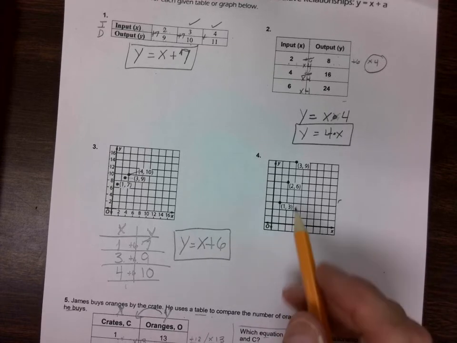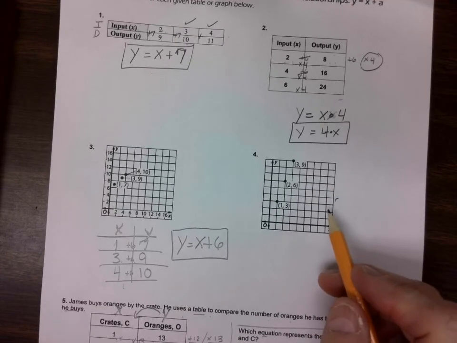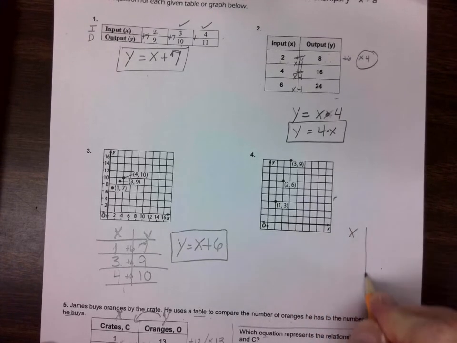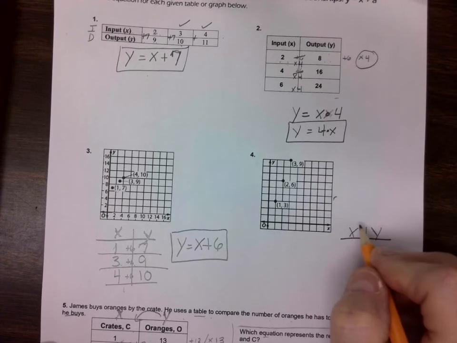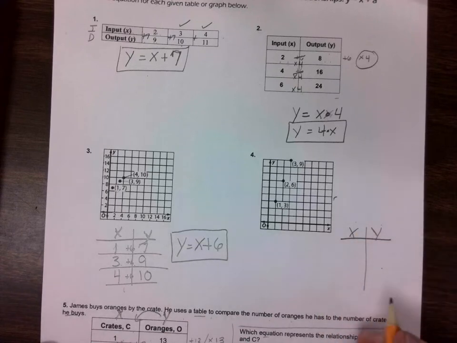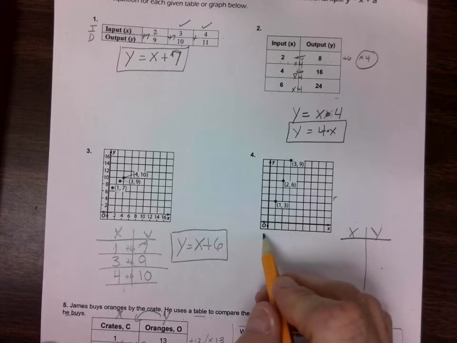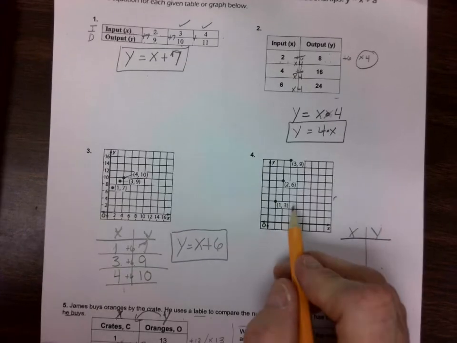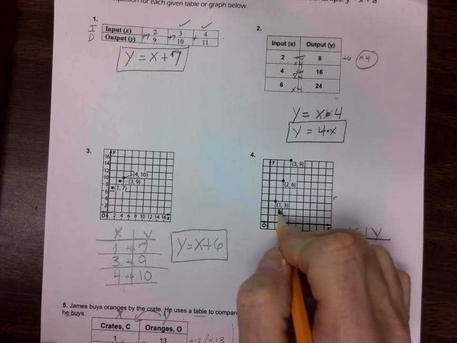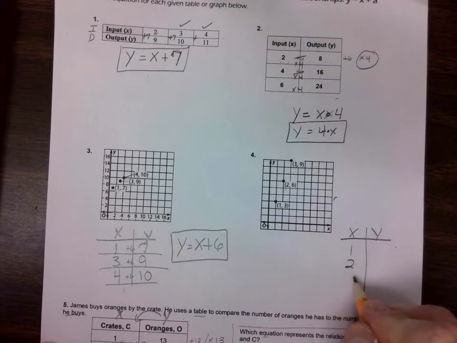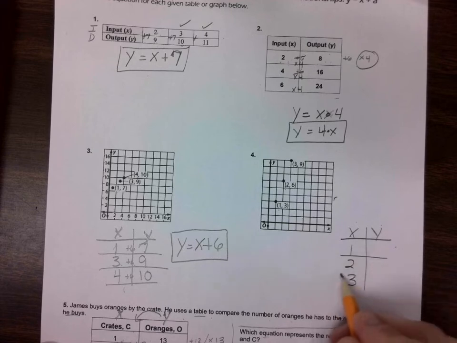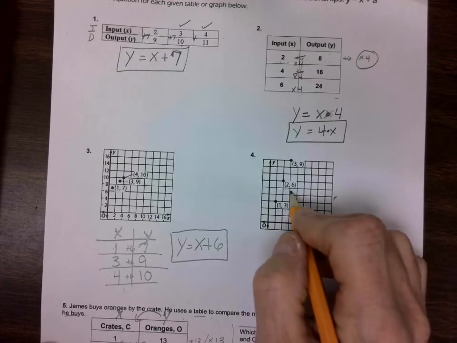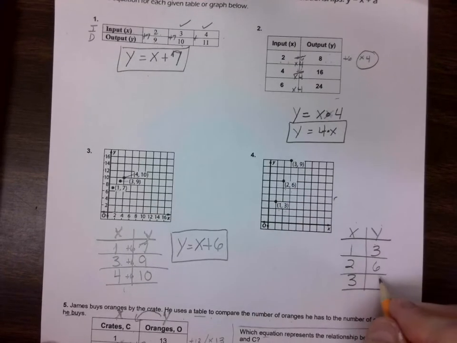Okay, so the very last one we have, sorry we were interrupted by announcements, is another graph. Once again, you make your table from the graph. Your x and y, your independent and dependent variables. Y is going to depend on x. So if you notice, the x values are 1, 2, and 3. I can list all my x values, and then the y values that go with them are 3 goes with 1, 6 goes with 2, 9 goes with 3.